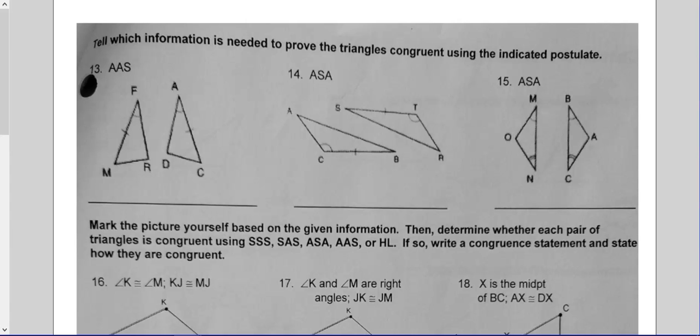Okay, this will be on the test. This is going the opposite direction. This is saying I want you to prove by AAS. So let's mark and see what we have. We have an angle here and an angle here. We have a side here and a side here. Now, it says AAS. That means we need to pick either M or R.